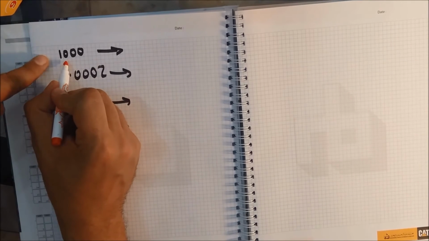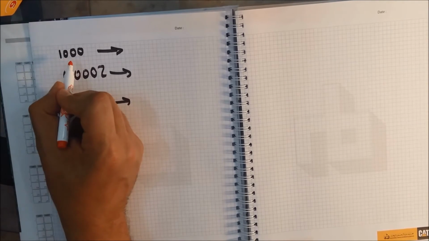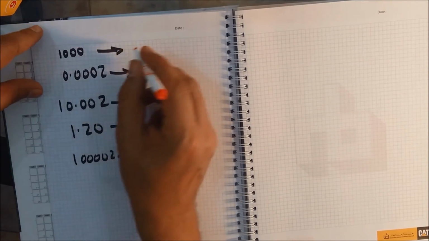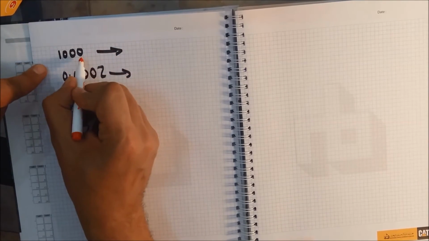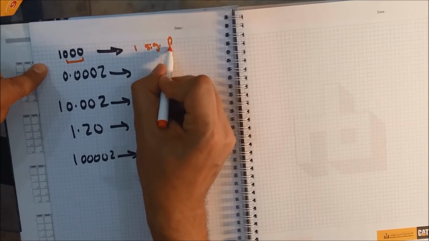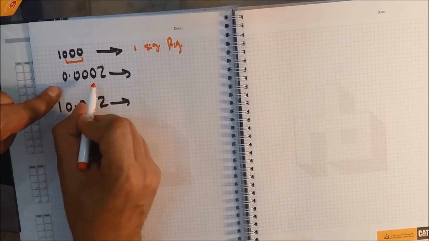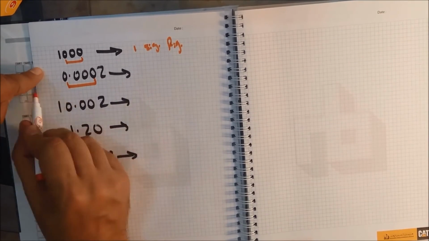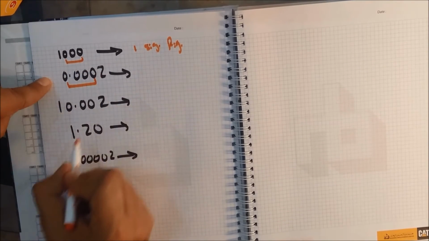So the rule is, if you have zeros to the right side of the number without a decimal point, those are not significant. So you only have one significant figure here. Here, those zeros are to the right of the number and they are not between non-zeros.